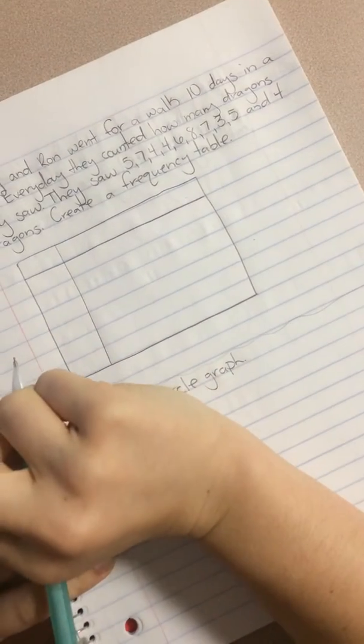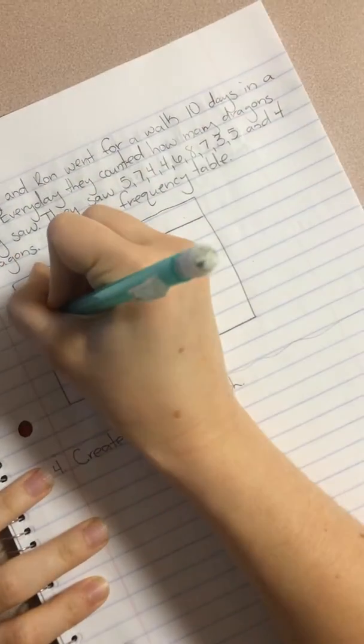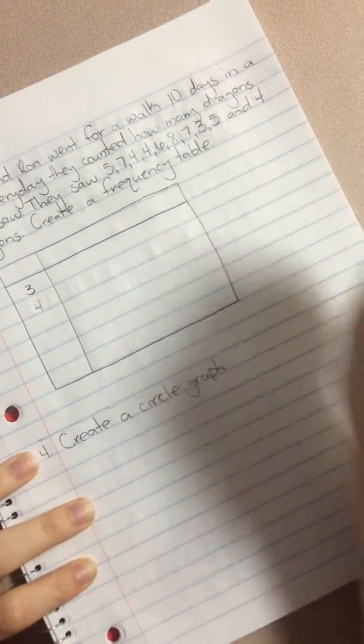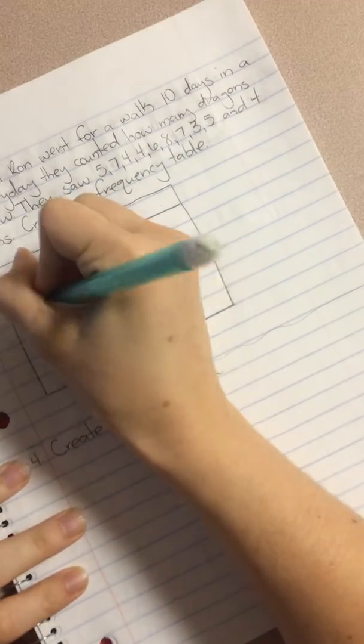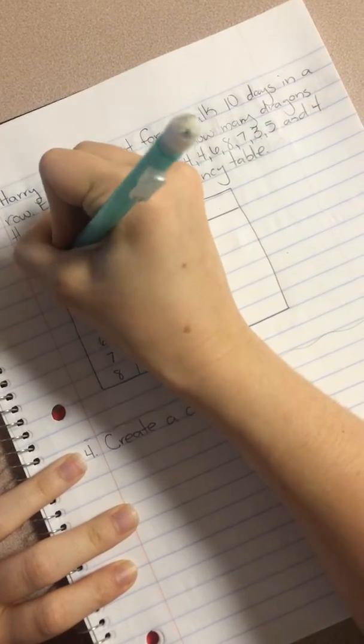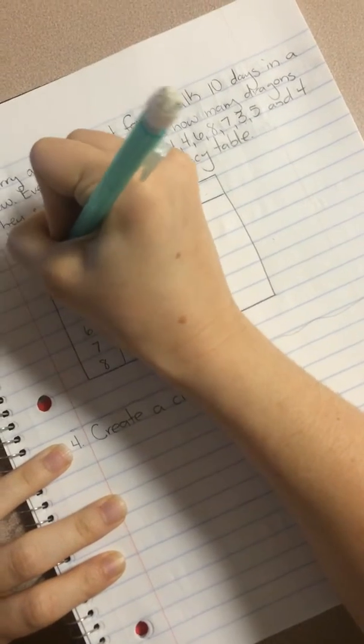So we'll put down 3 because that is our lowest number. And then we'll just go up until we hit our highest number, which happens to be 8. So 3 is our lowest and 8 is our highest. 3, 4, 5, 6, 7, 8. And this is number of dragons.